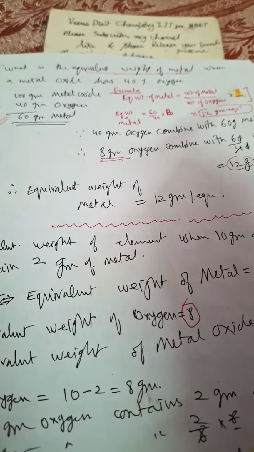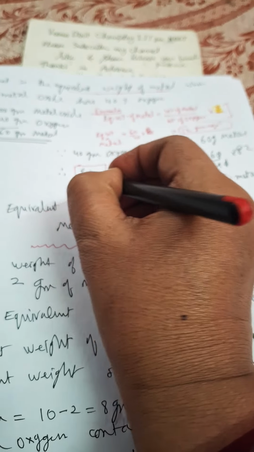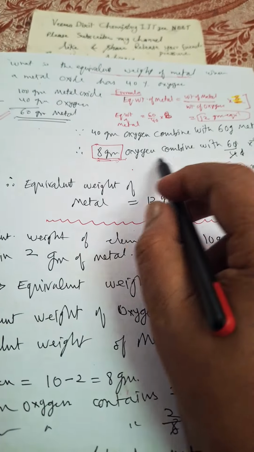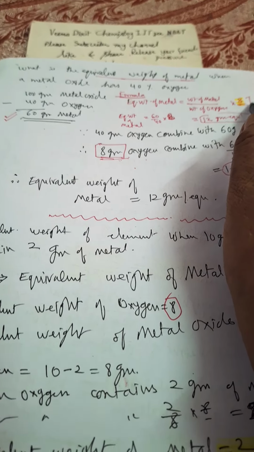So how many grams combine with 8 gram of oxygen? That decides the equivalent mass of a metal. Clear? And this 8 is the equivalent mass of oxygen gas.